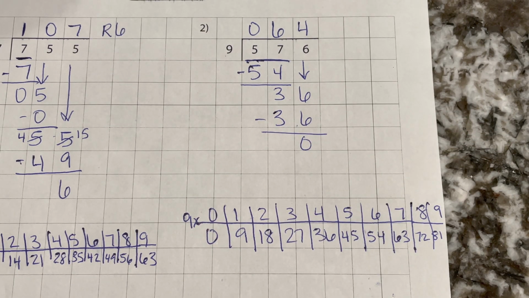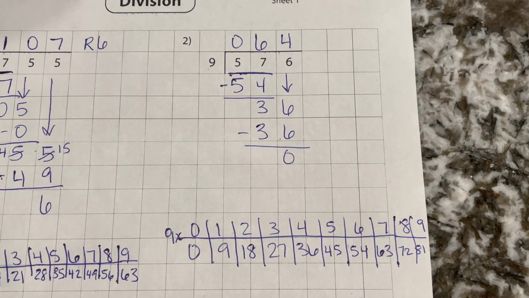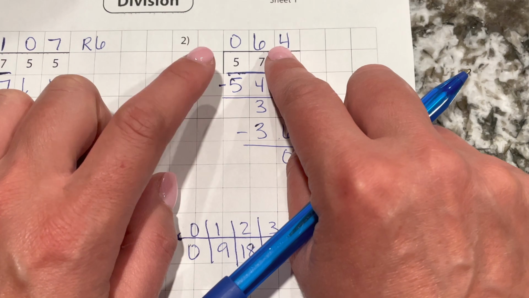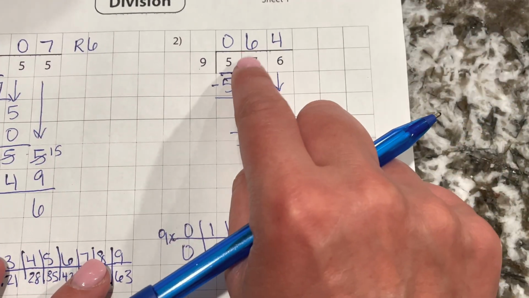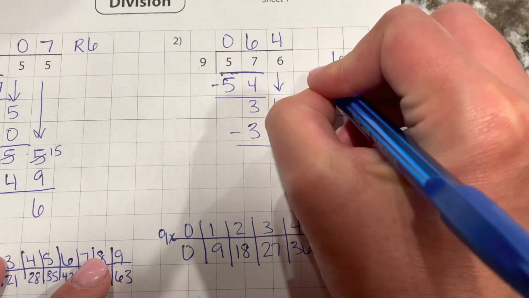Now, how am I gonna check this? If I'm like, oh man, I don't know if that's right, how would I check it? Well, you're gonna do the opposite of division. What's the opposite of division? It's multiplication. So you're actually gonna take your quotient that you got times your divisor and see if you get your dividend. So over to the side, I want you to take 64 times 9.